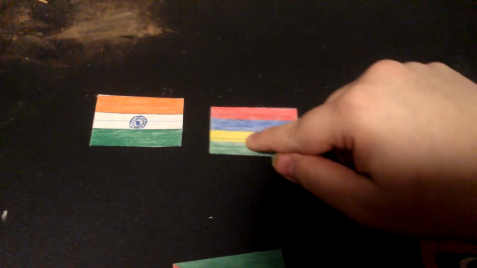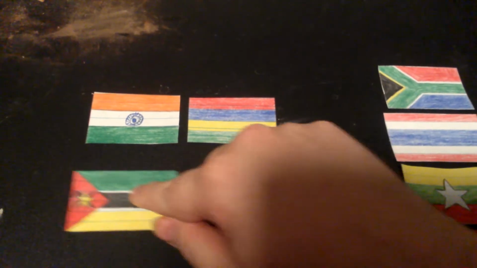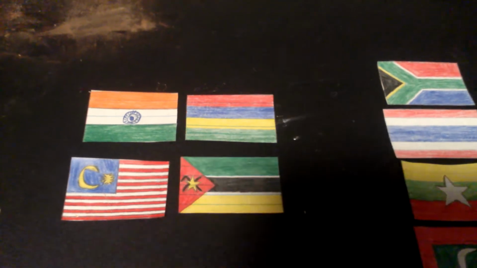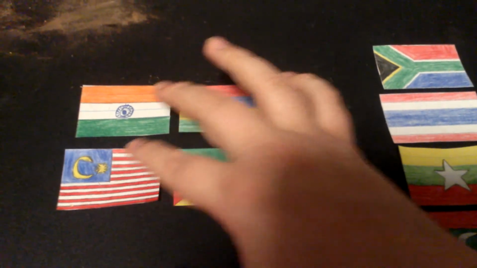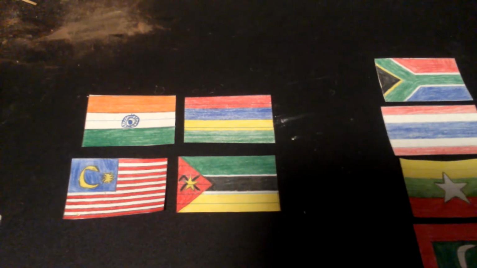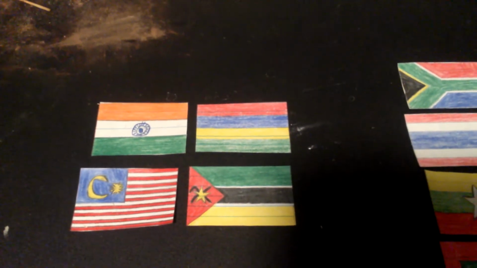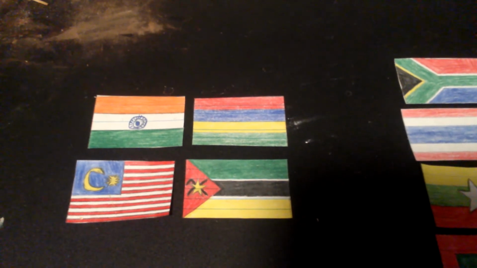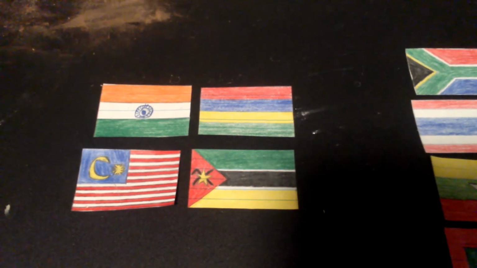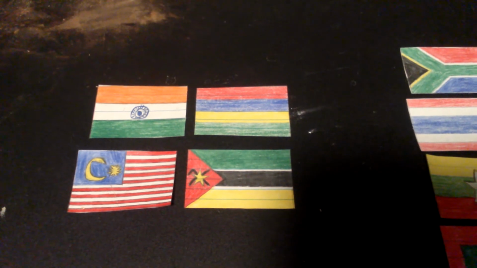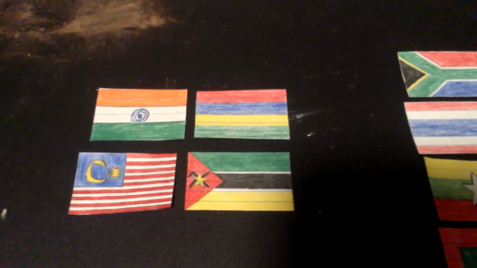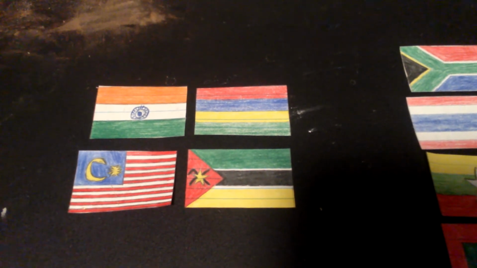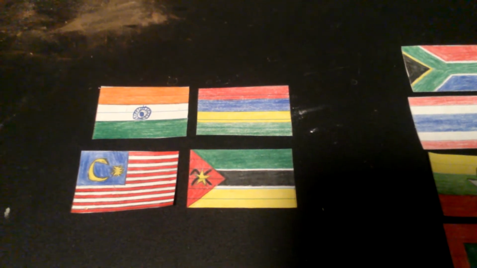Then we have India versus Mauritius, and Malaysia versus Mozambique. When will these teams ever play each other? That's the beauty of fantasy football tournaments. India versus Mauritius. India wins this match 3-0. So they still remain alive in this tournament. Malaysia versus Mozambique. I'm going to go with a victory here for Mozambique by a scoreline of 3-2. I think it'll be a relatively close match.